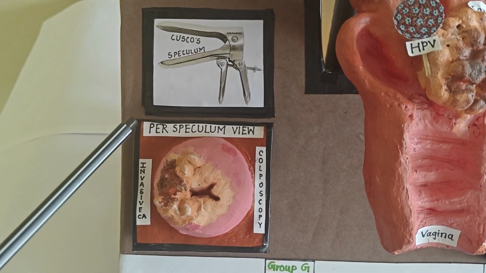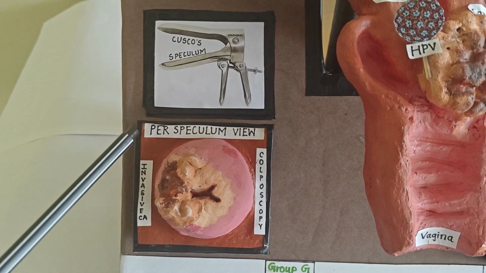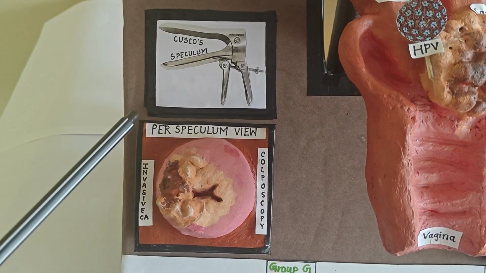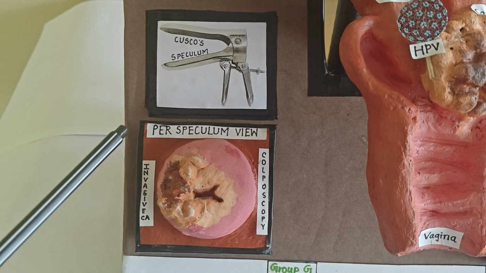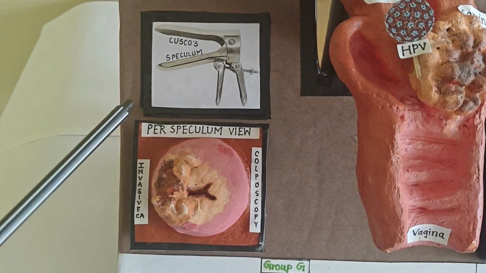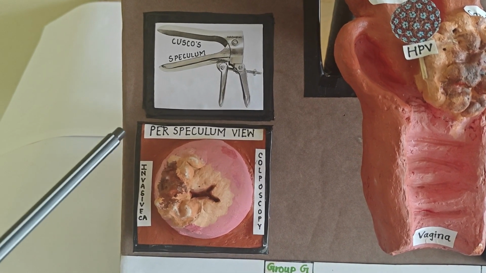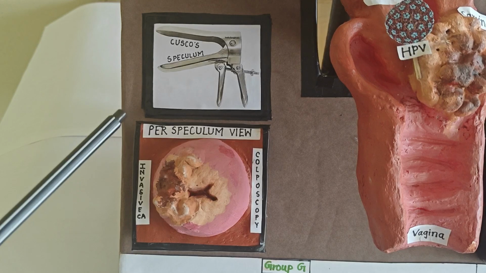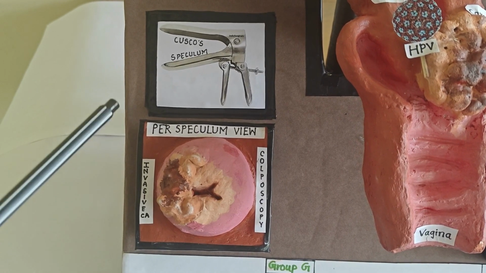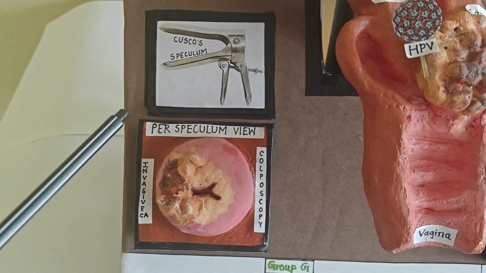We use two different types of stains here. First, we apply 5% acetic acid, which causes abnormal dysplastic cells to turn acetowhite due to protein coagulation. Another stain which we can apply is Lugol's iodine, which stains glycogen-rich normal squamous epithelium brown, and abnormal areas remain unstained, which are called iodine negative.